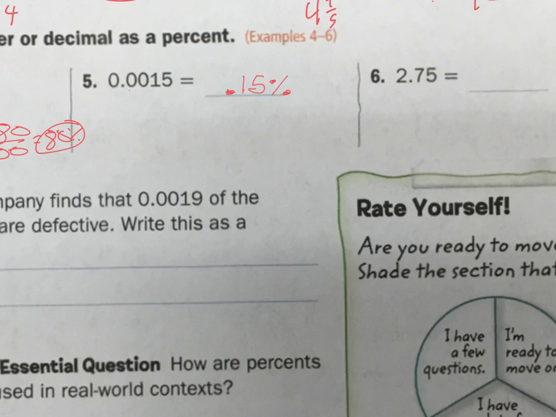Okay, the other way I could do this is an interesting way, but I could read this number. Place value, tenths, hundredths, thousandths, ten thousandths. So 10,000, and I have 15. 15 out of 10,000. It's like saying I had 10,000 questions on a test.